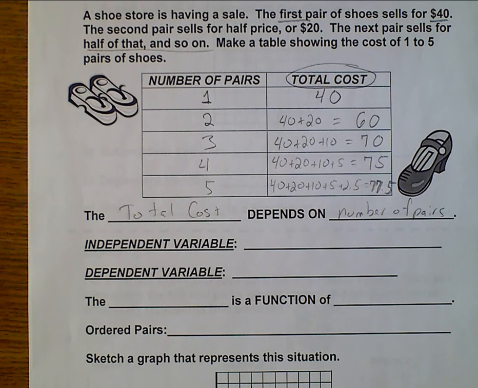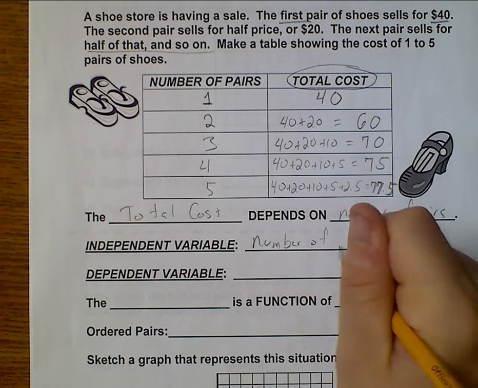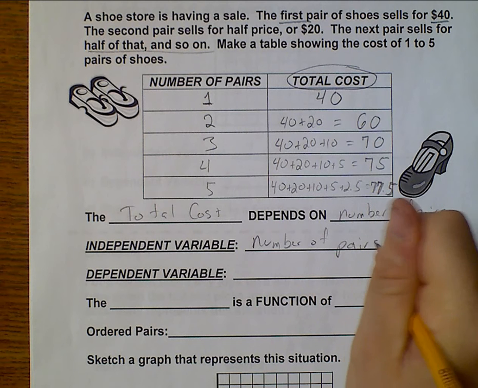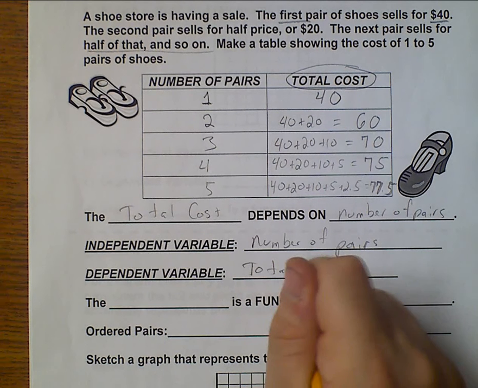Now, we talk about this because we have an independent variable and a dependent variable. The independent variable is the variable that either doesn't care or we choose. Here we choose how many pairs of shoes to buy, and then the cashier tells us how much it costs. So our independent variable would be the number of pairs. Whereas the dependent variable is the total cost.